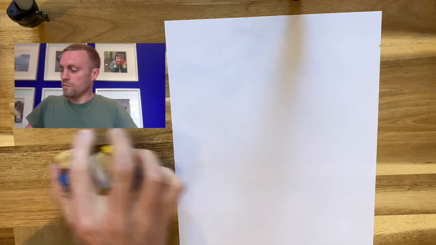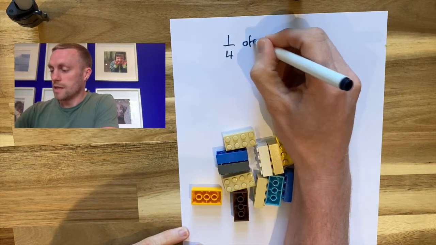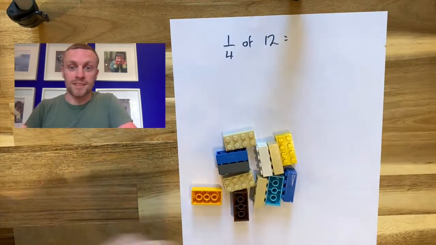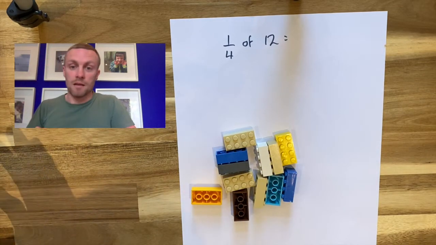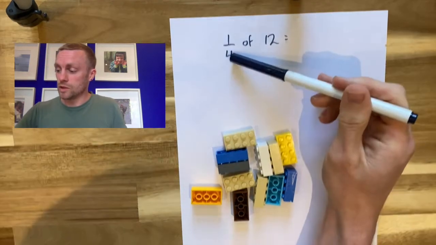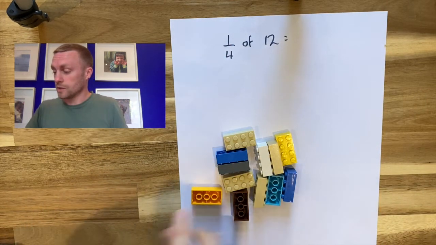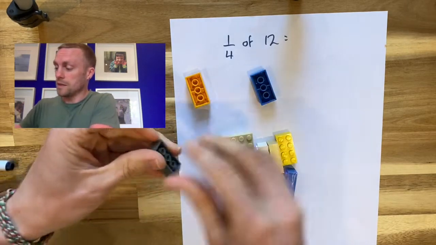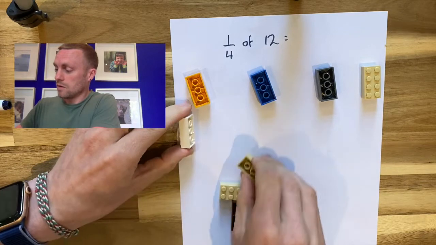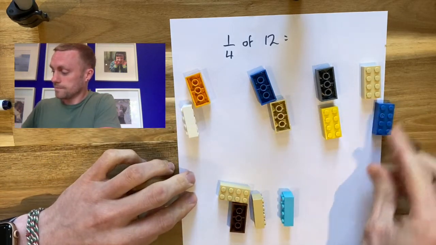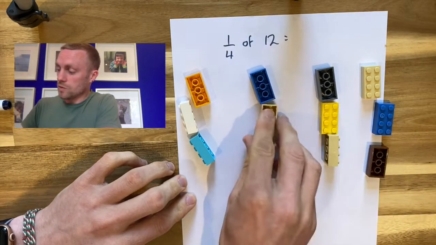So I'm going to start off by trying to work out what 1/4 of 12 is. Now, children, for whatever reason, and some grown-ups as well, are a bit nervous about fractions, but actually if we break this down, it becomes really simple. Because all 1/4 is, this 4 at the bottom means I want to split this into 4 equal groups. So I've got my 12 pieces of Lego, so I'm going to split them into 4 equal groups. And so there's my 4 equal groups, they're all the same.